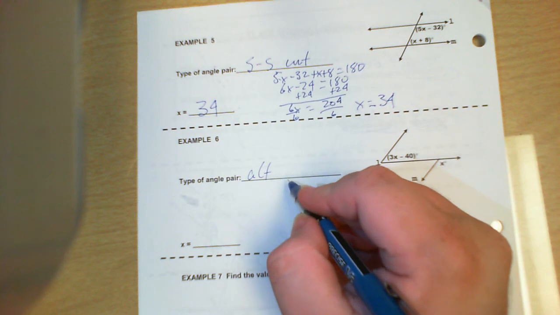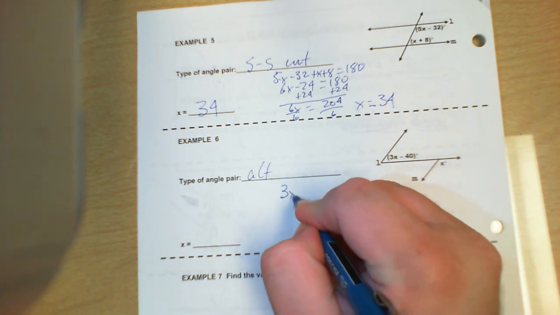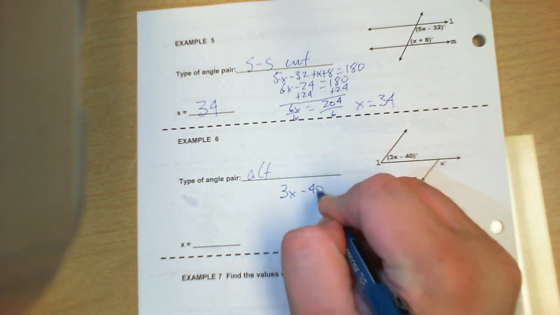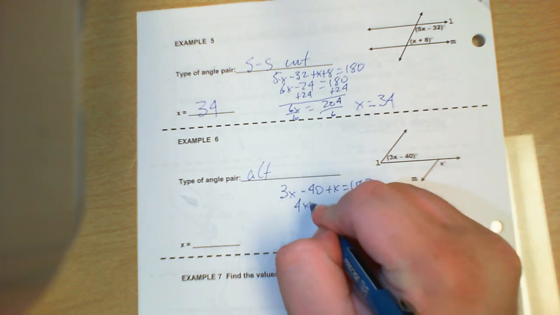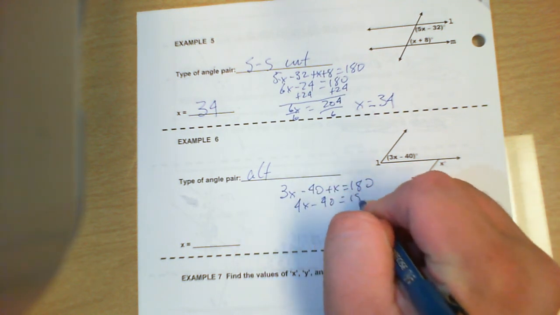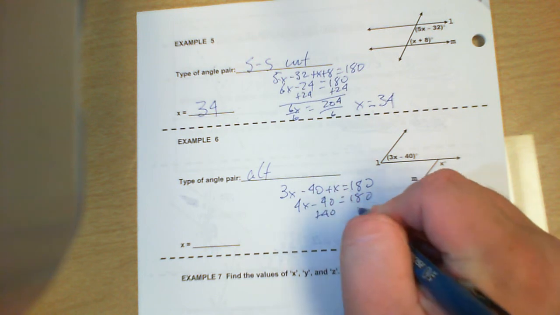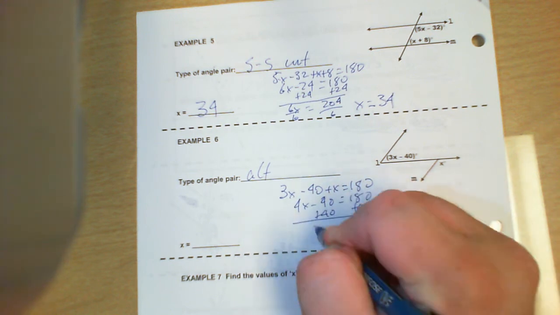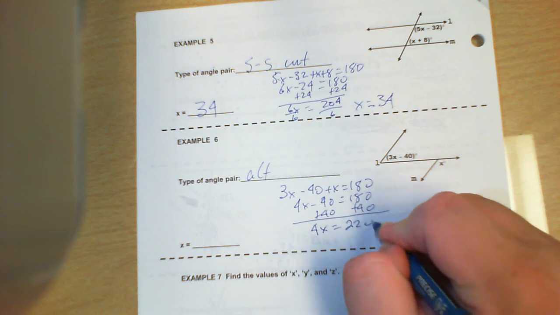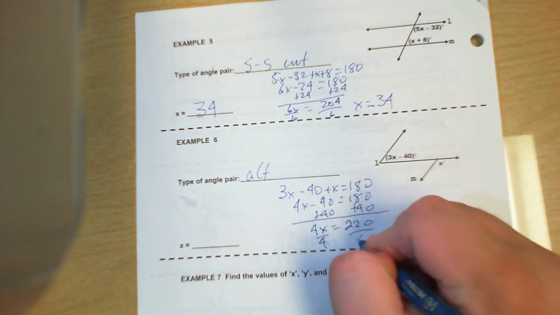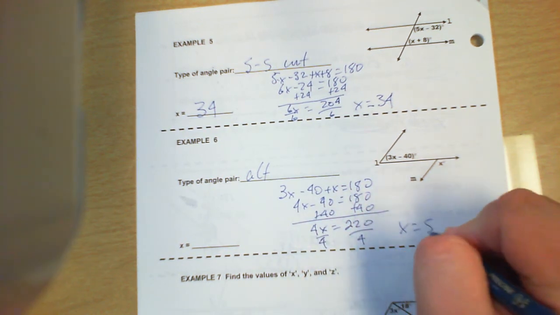Okay? So I have 4x minus 40 equals 180, plus 40, plus 40. 4x equals 220. Divide everything by 4. X equals 55.